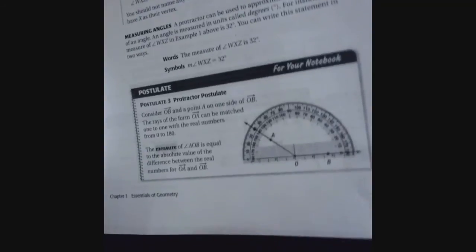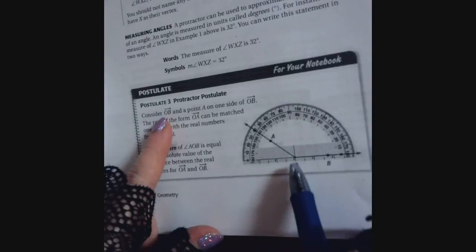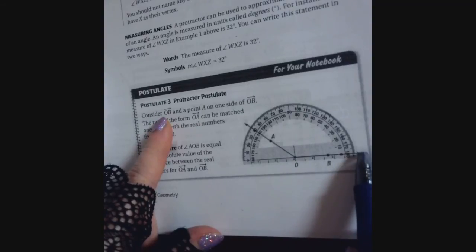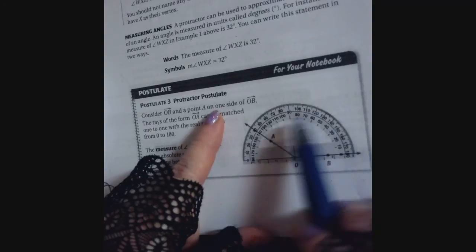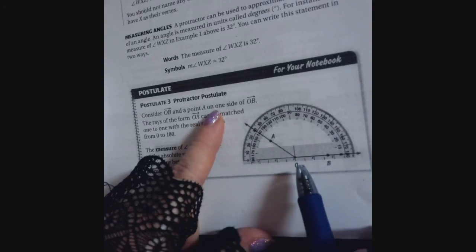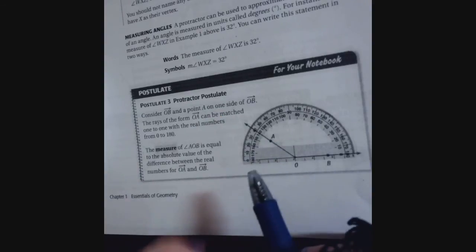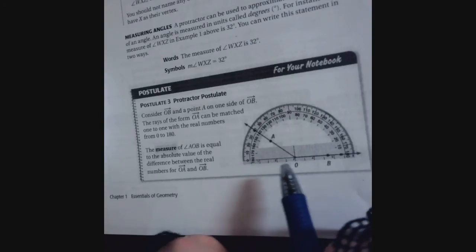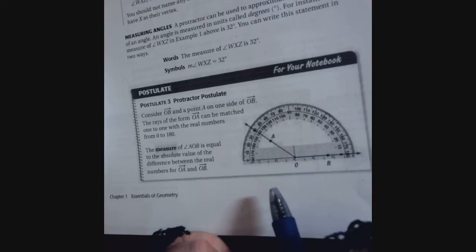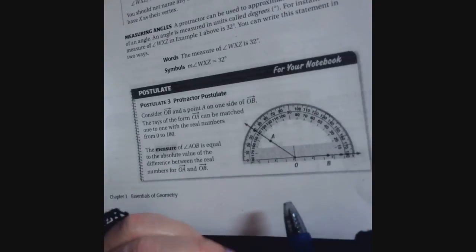Okay, so let's look at what they say. Consider ray OB. So here is the ray, endpoint here, OB, and a point A on one side of OB. Okay, so you've got your point A here. The rays of the form OA can be matched 1-to-1 with real numbers from 0 to 180.